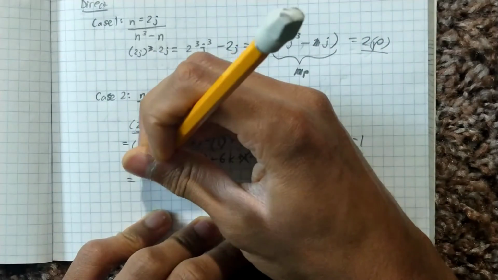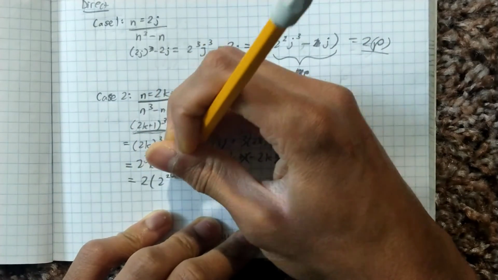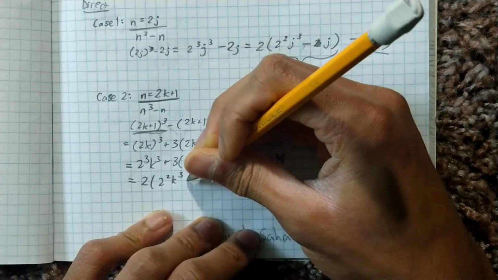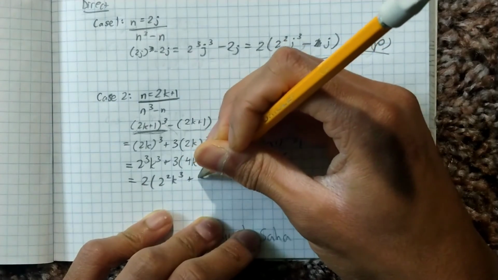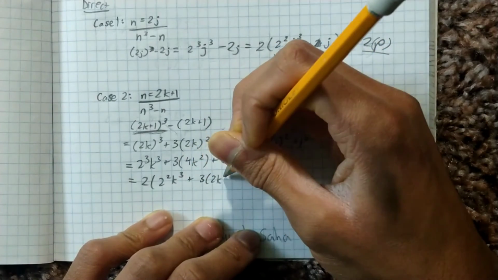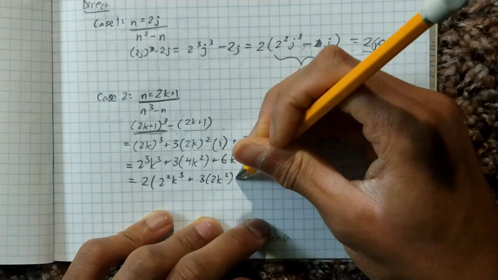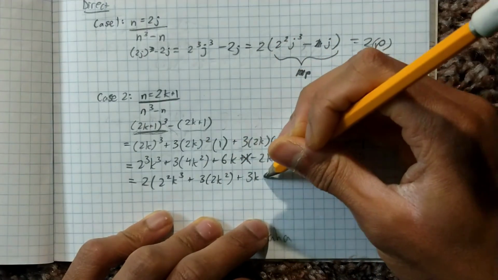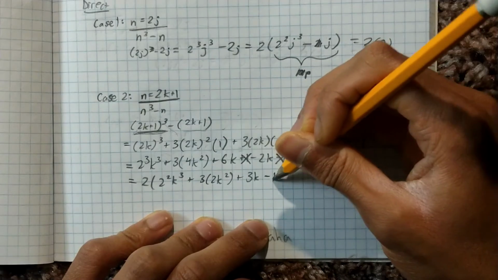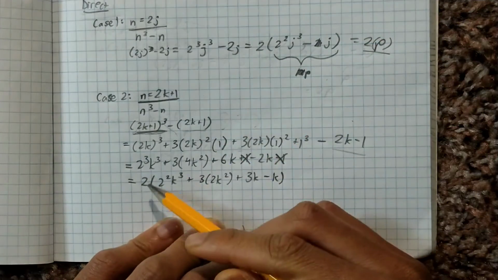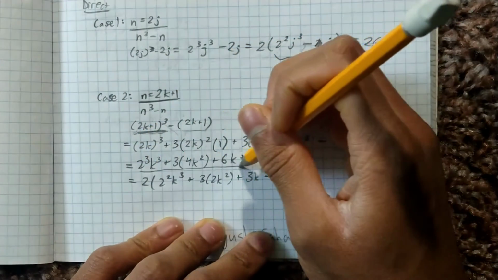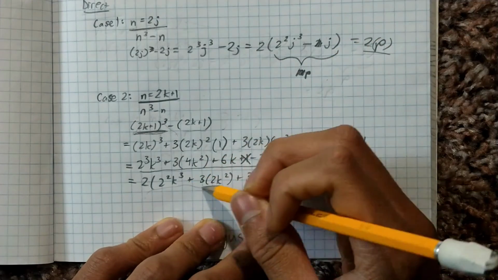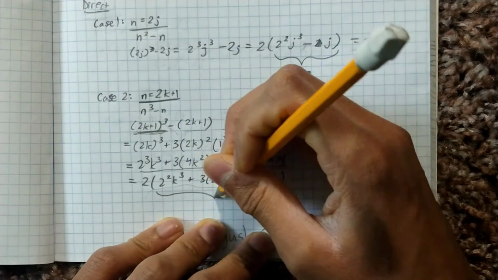At this point we can already take out a 2, so 2 squared k cubed plus. What I did there is all I did was factor out a 2 from here to get to here.